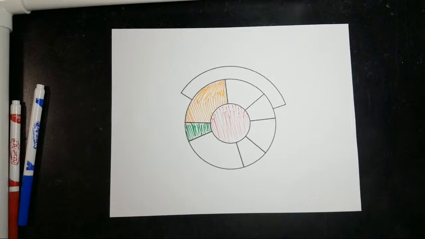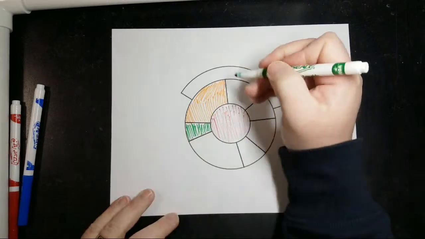Let's see how long we can get away with not using a 4th color. This one, I can go green.